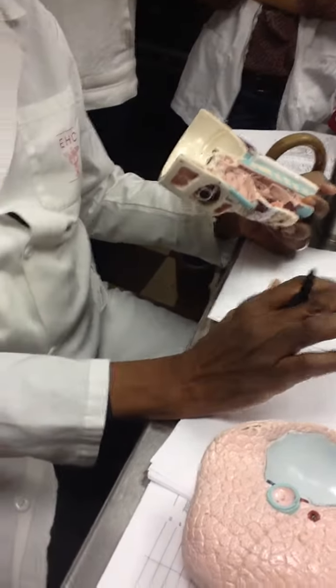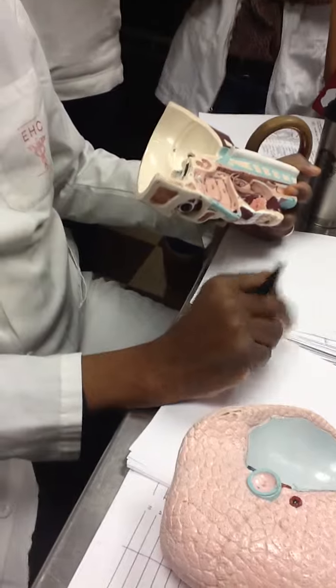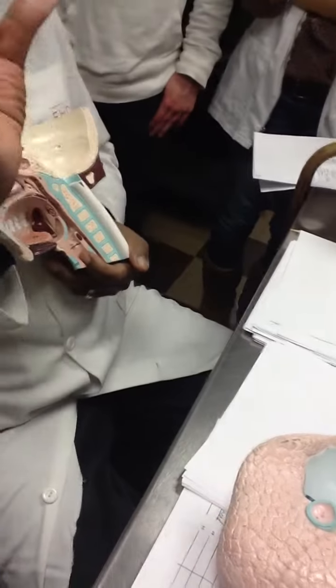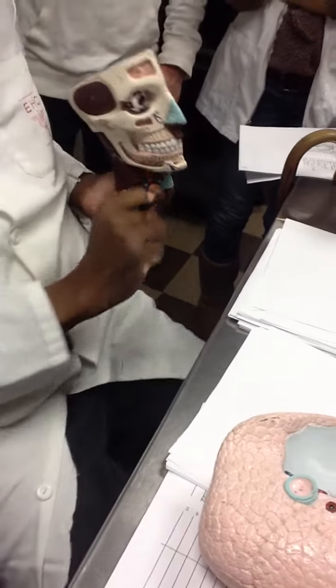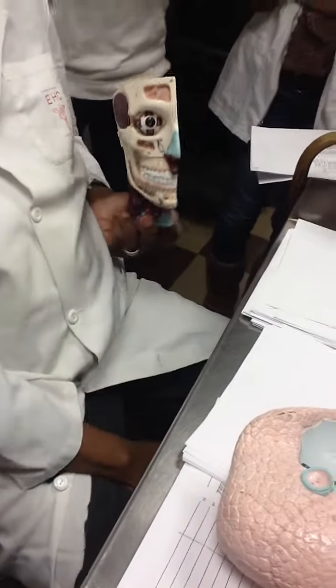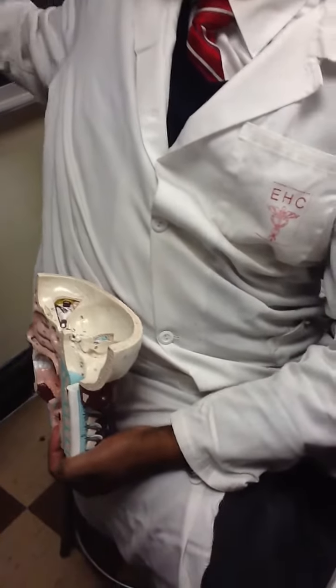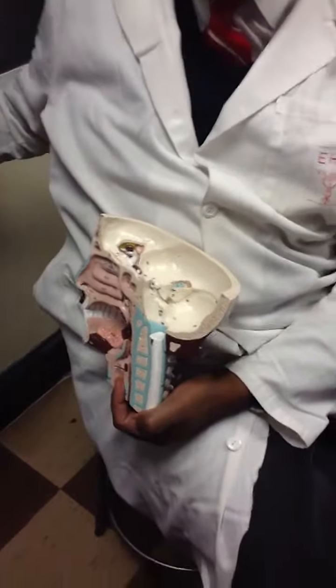Now, the eustachian tube leads from the nasopharynx to the middle ear. And in infants and toddlers, that tube is very short. So whenever the infant or toddler gets a common cold, the virus will move from the nasopharynx to the middle ear and cause an ear infection, called otitis media. Inflammation of the middle ear.